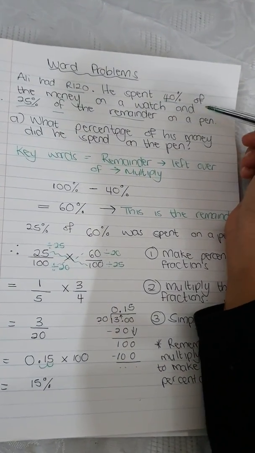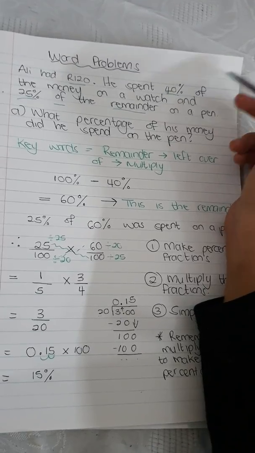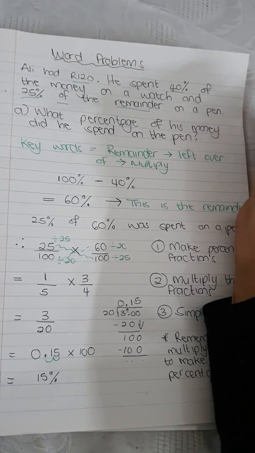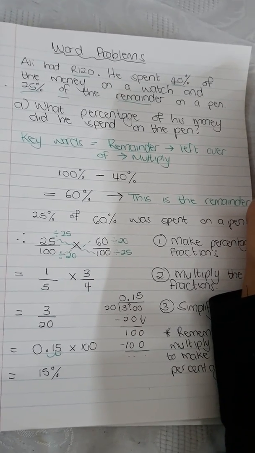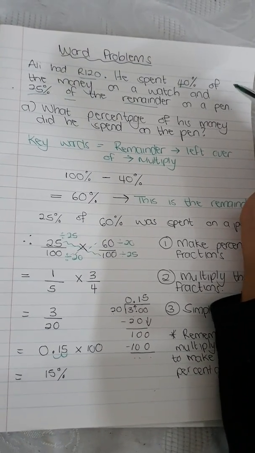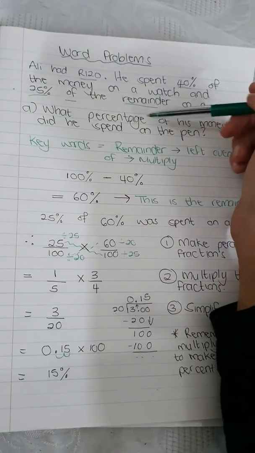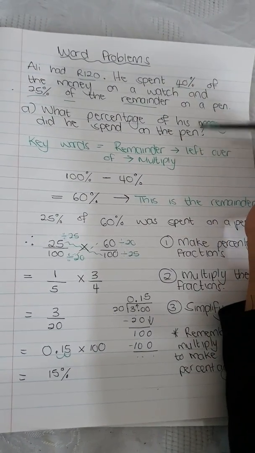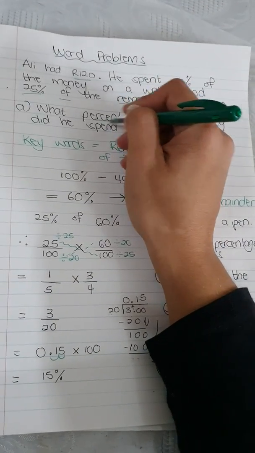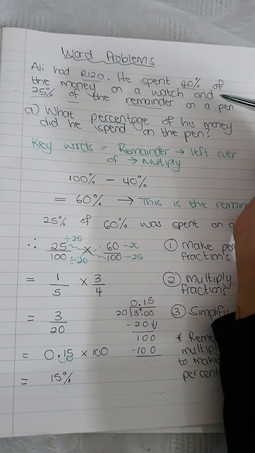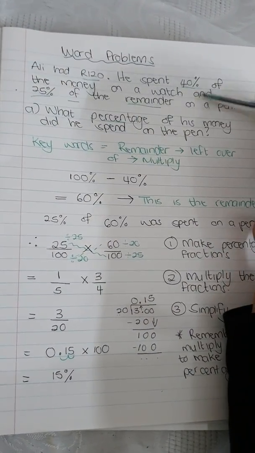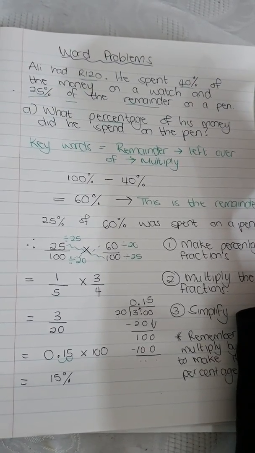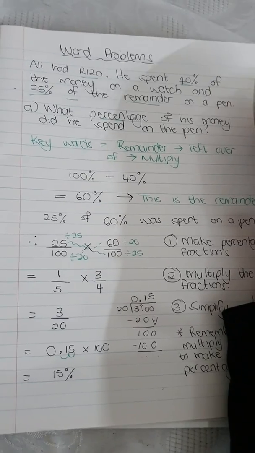Now, the ones that I've underlined are our keywords or our prompts on how to calculate this word problem. Now, the first question says, what percentage of his money did he spend on the pen? The first thing that we want to know here is the percentage. So what I've done is I've written down keywords from the question to help us break down what they're asking us and how to then calculate it.